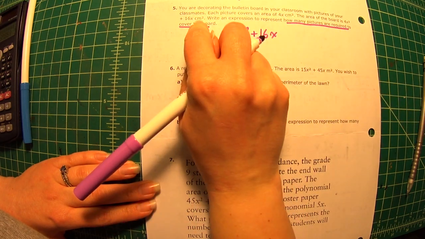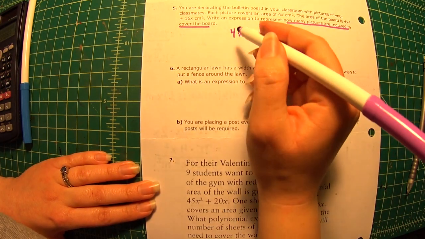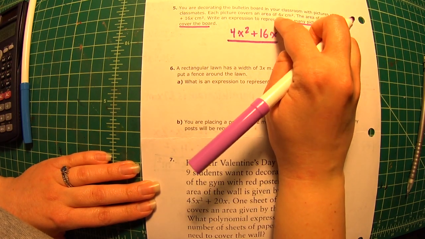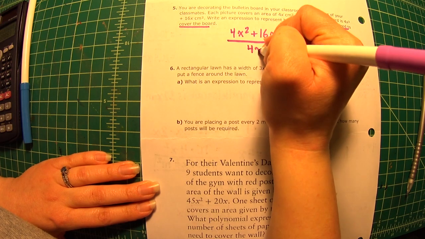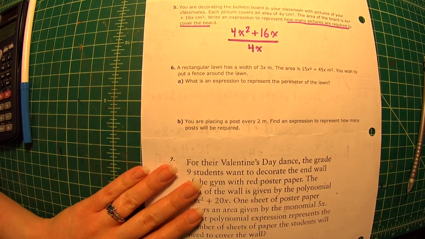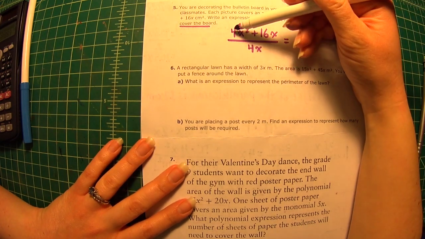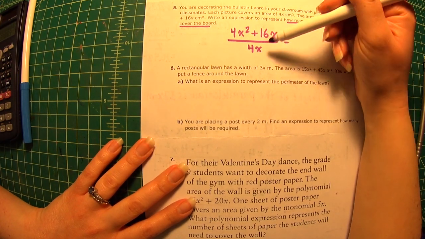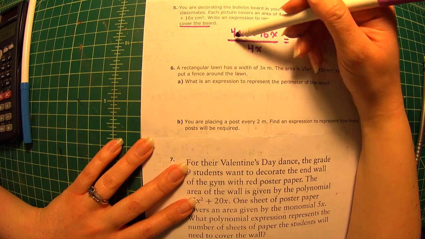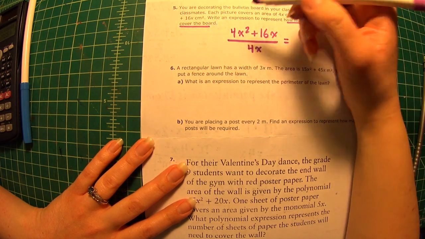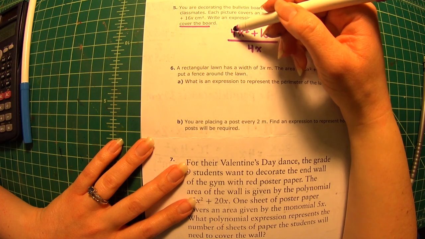I'm just going to leave off the units for now, but remember, I'm going to make sure I come back to that. Divided by the size of each picture, so 4x centimeters squared. Okay, so let's find out how many pictures. So I've got polynomial divided by monomial, so I'm going to have to divide each term of my polynomial by my monomial. So starting with 4x squared.